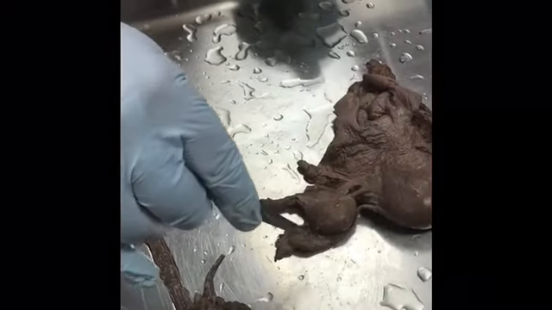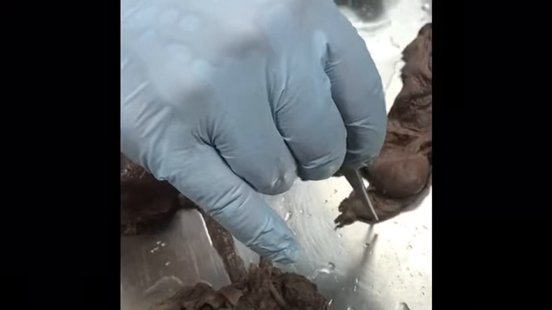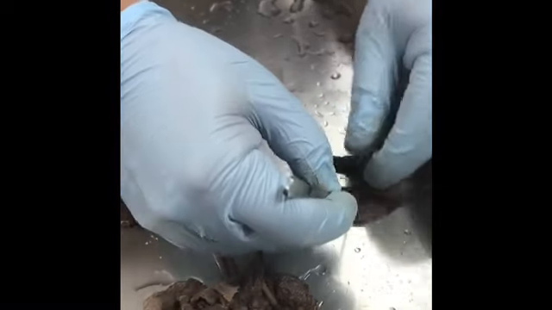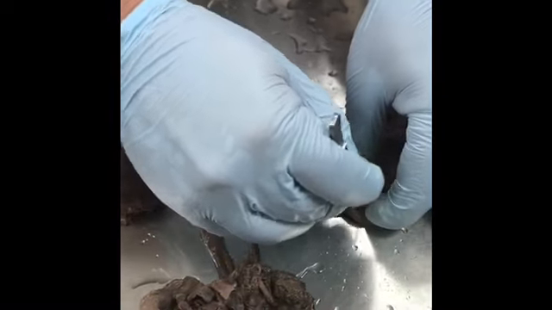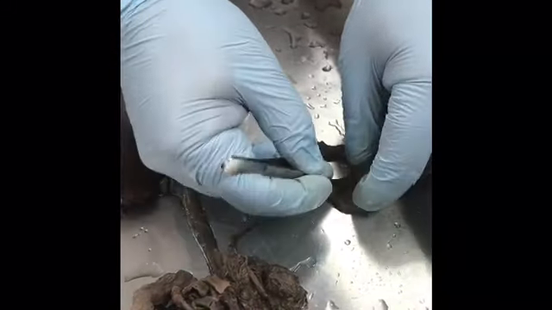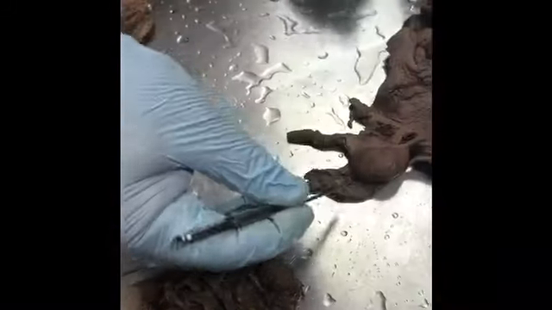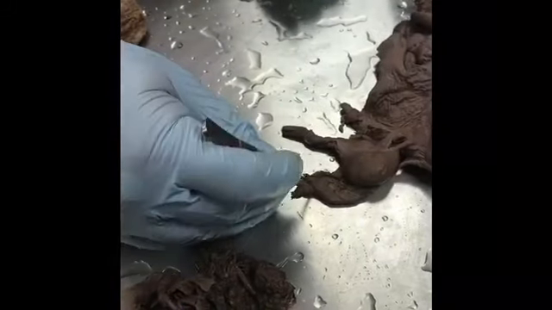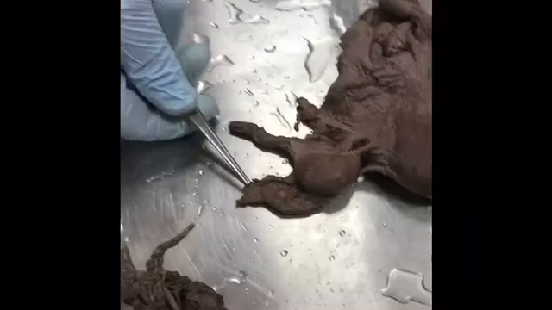Okay, if I tag like this over here, what would you say? Okay, it looks like the ampulla. So over here is the ampulla, but if I tag here, it is the infundibulum. If I tag here, what would you say?